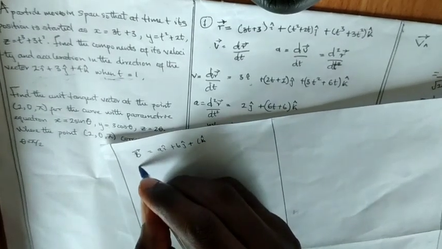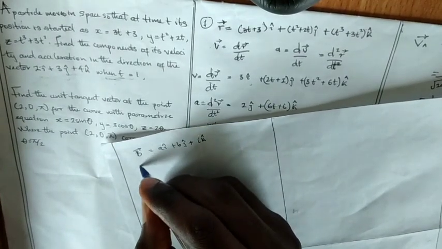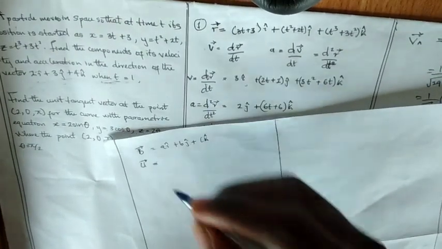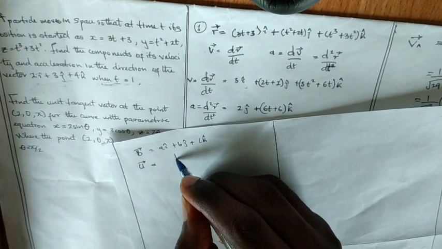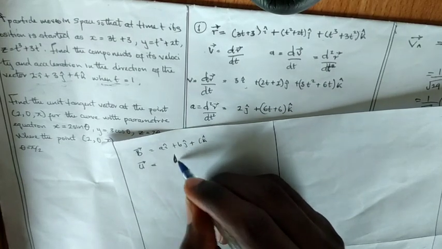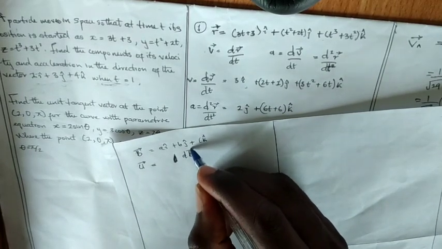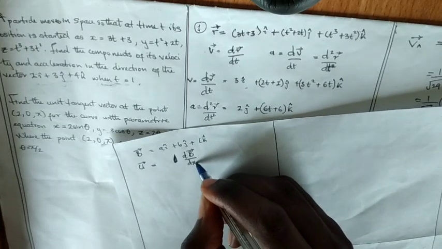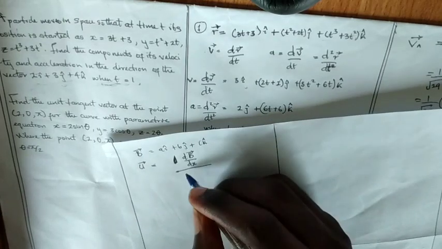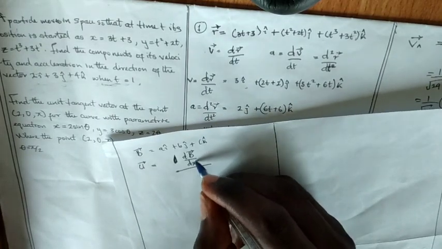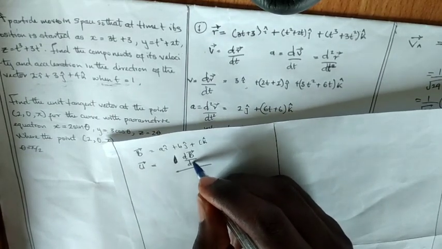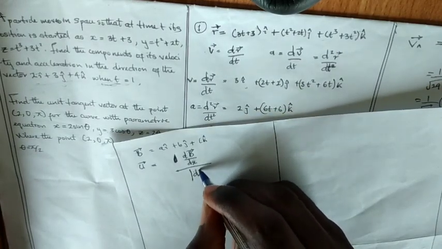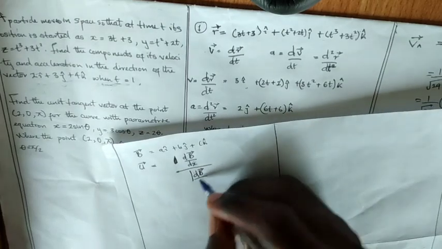The unit tangent vector of b, let's call it u, is the derivative of the vector over the modulus of the derivative.